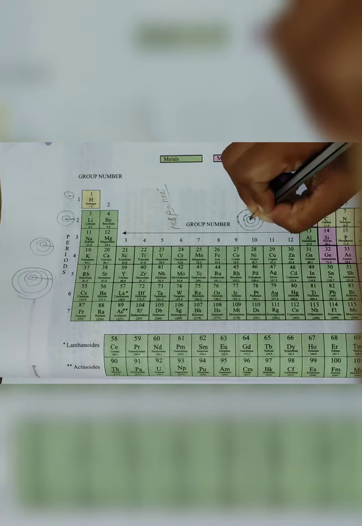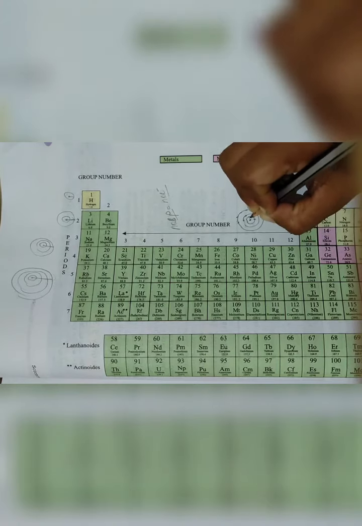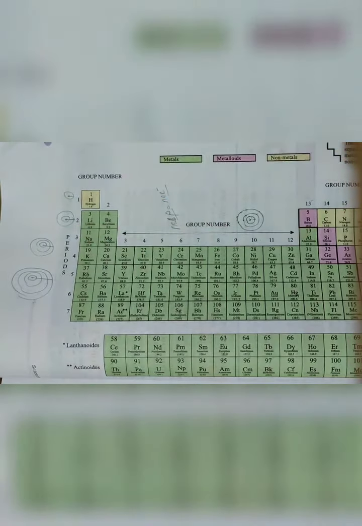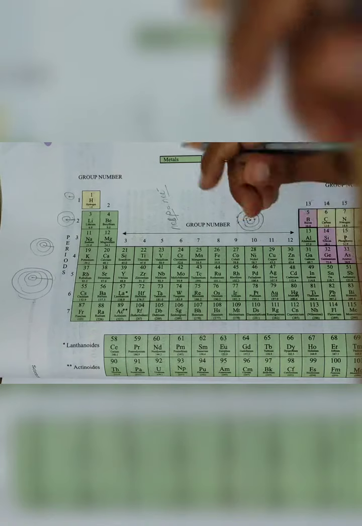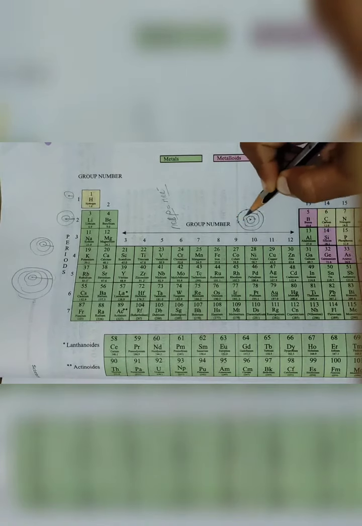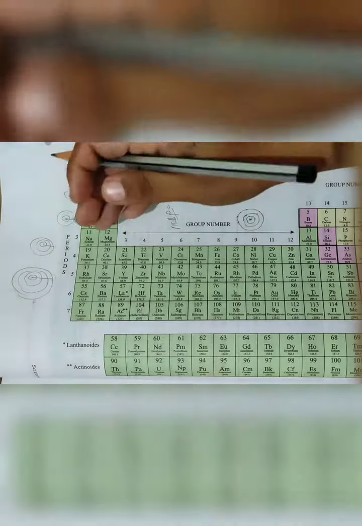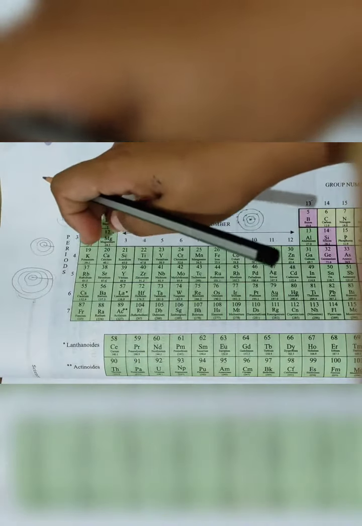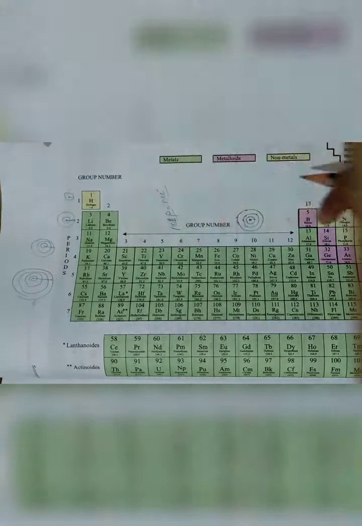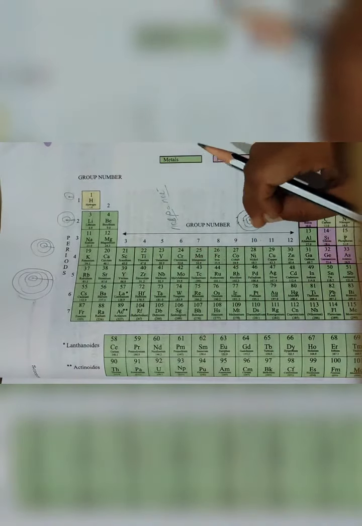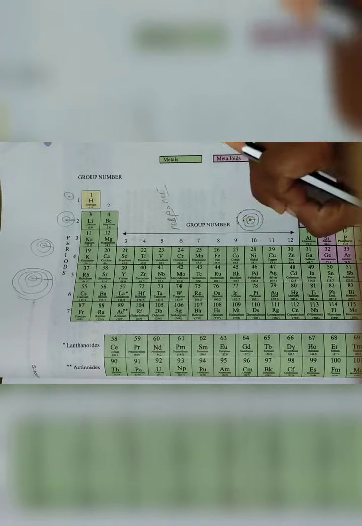That means the attraction will also increase. There will be more effective nuclear charge. So upon moving from left to right, the size will decrease because there will be more attraction from the outermost electron towards the nucleus. We see that the shell will remain only 3 for the third period. For all these 8 elements, there will be only 3 shells, but the number of electrons will increase.